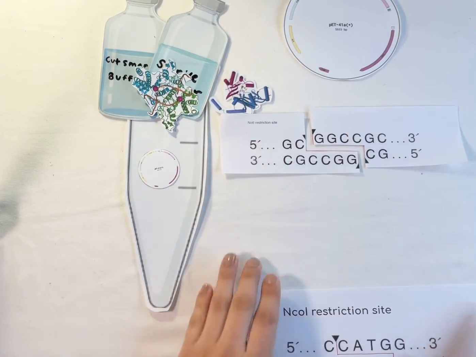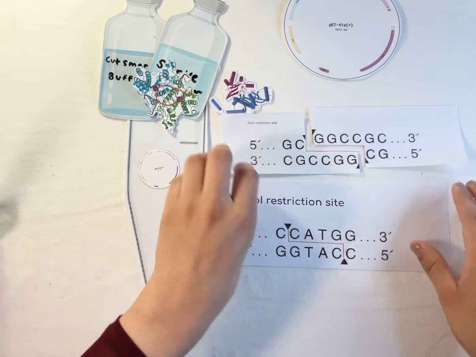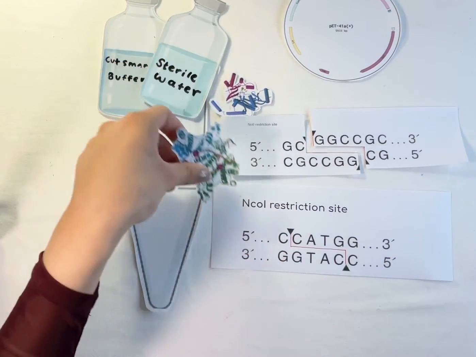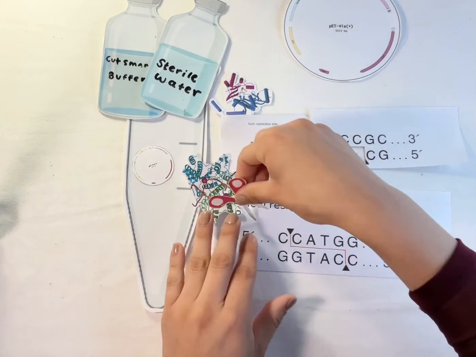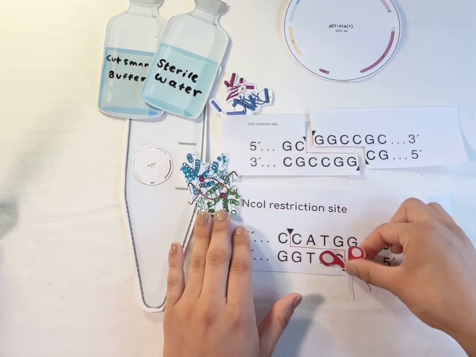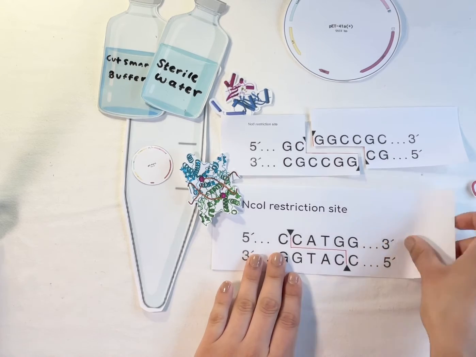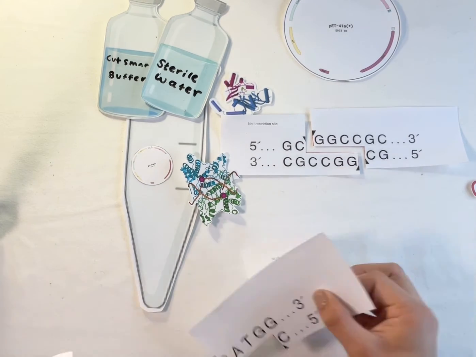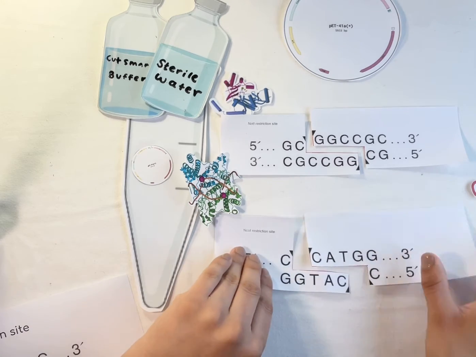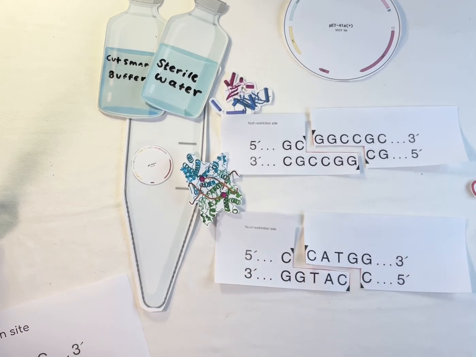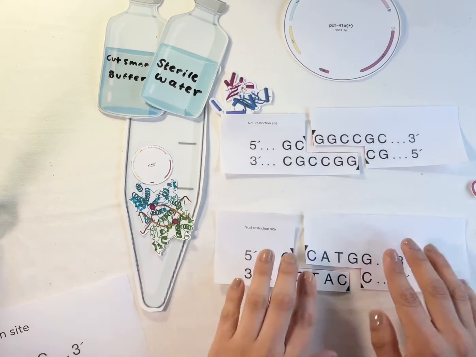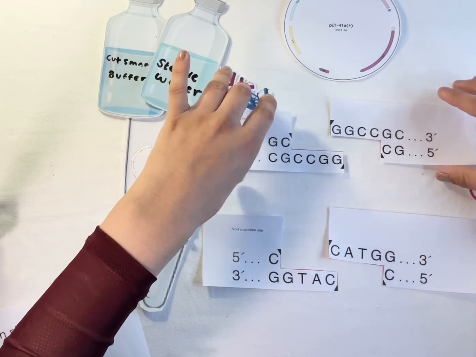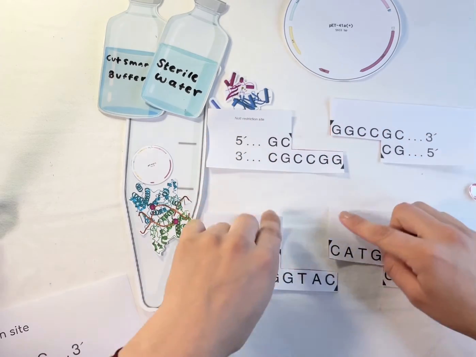And so similarly for the NcoI restriction site, we're going to have the enzyme go in and also cut along a specific site so that we can end up with another breakage in the DNA that looks like this. And so whenever our DNA separates like this, we call these forming sticky ends.